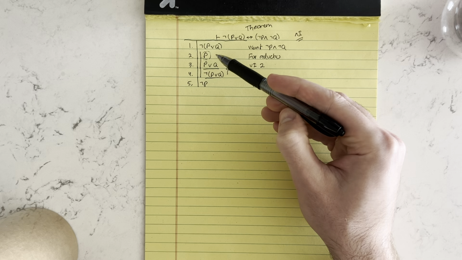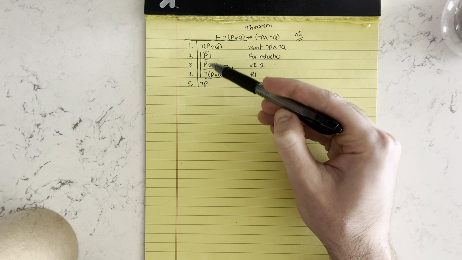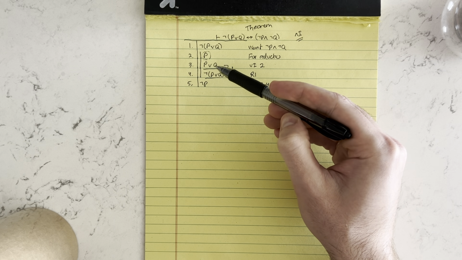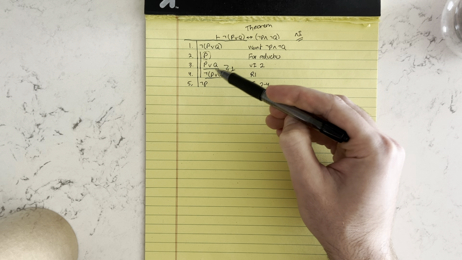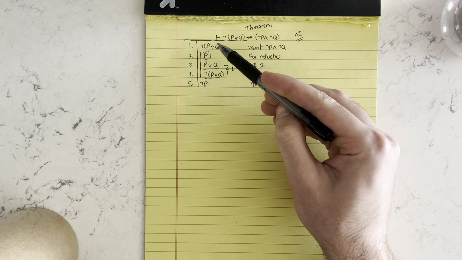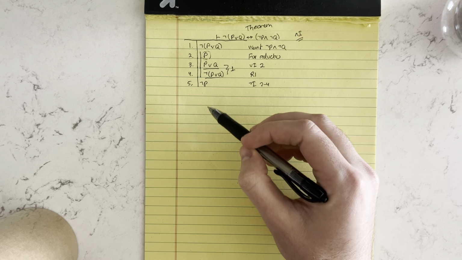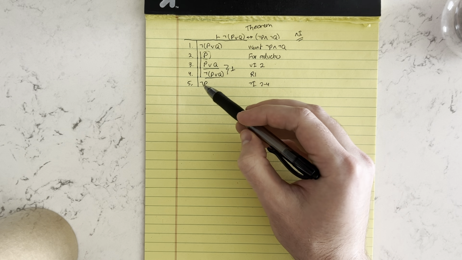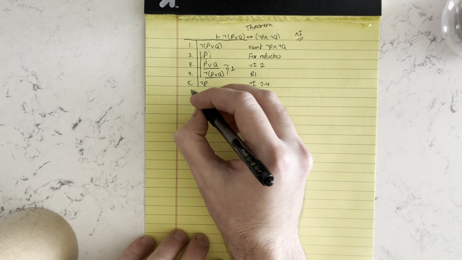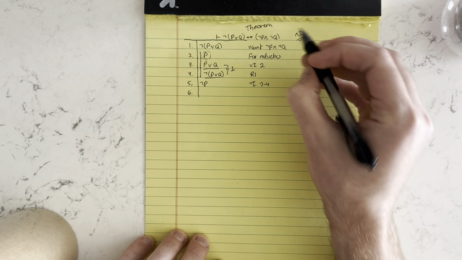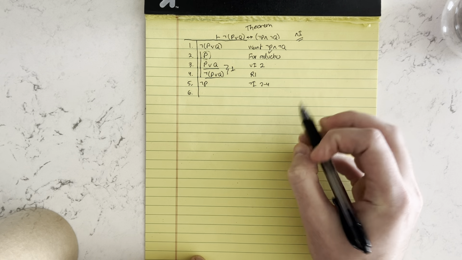So again, I argue here that it's impossible for P to be true because that would lead to P or Q, but P or Q is already assumed false right here. So P is not allowed to be true. Great, that proves not P, right? Now that's one of these done, right? We got not P done.